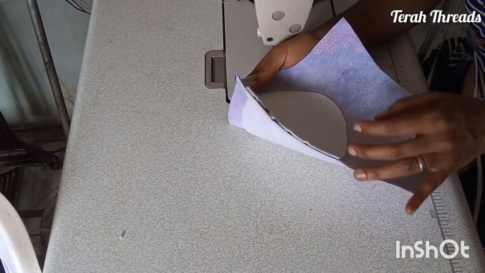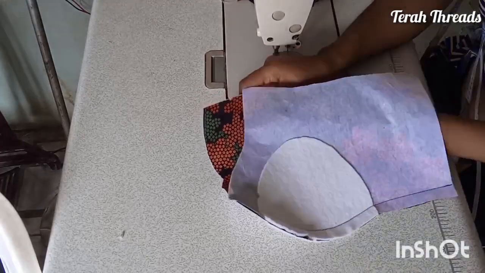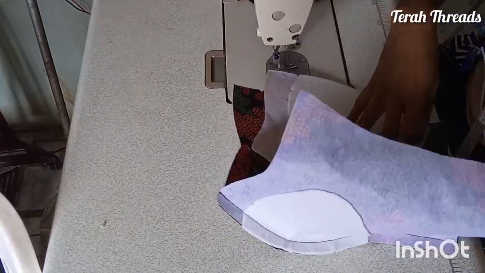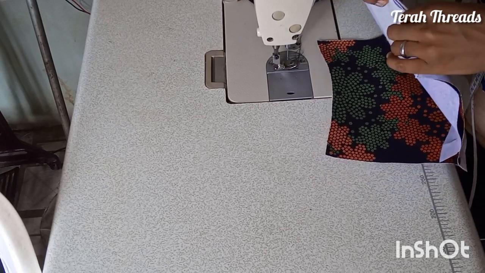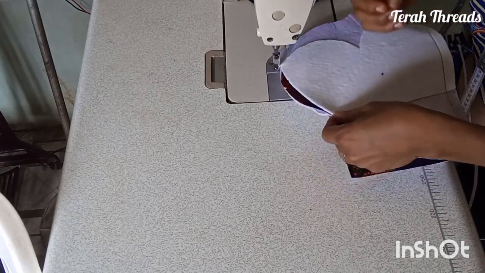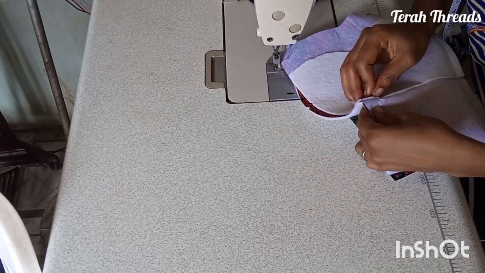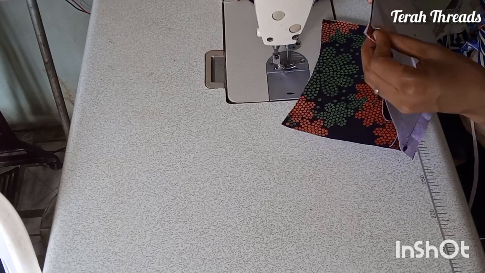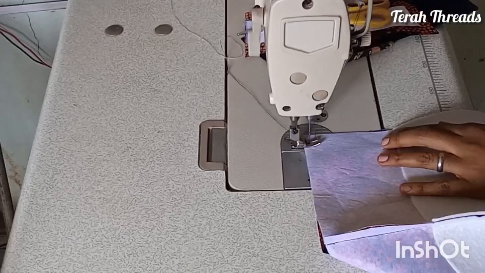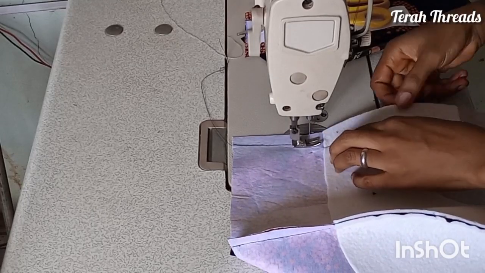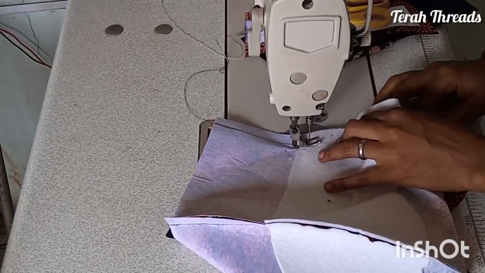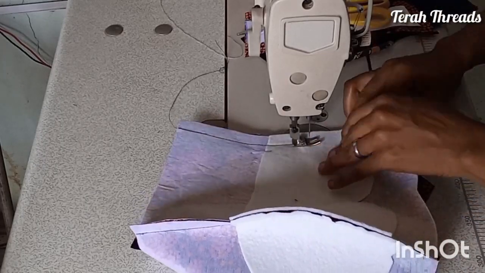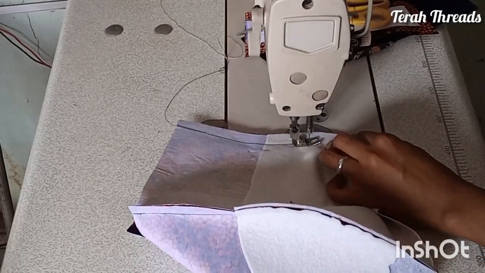You can see how it is. I'll go on and fix it on the other side. So remember to check, make sure the parts align properly. Then say you go gradually and carefully.